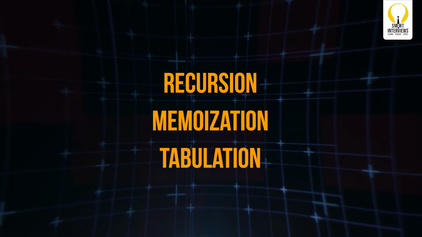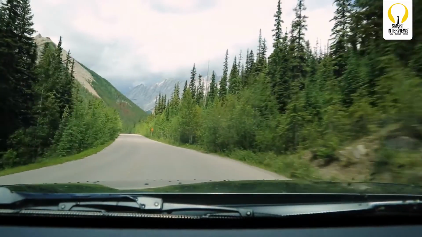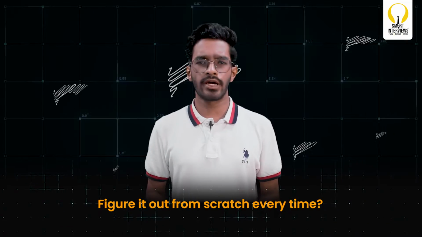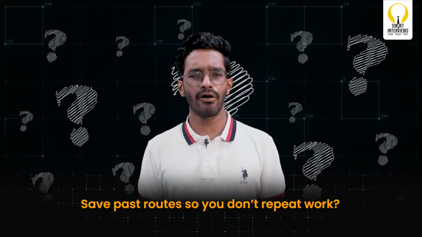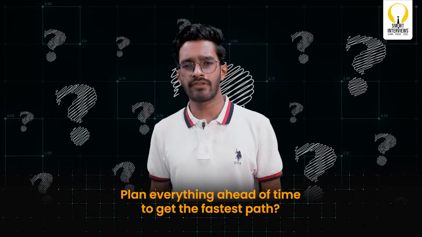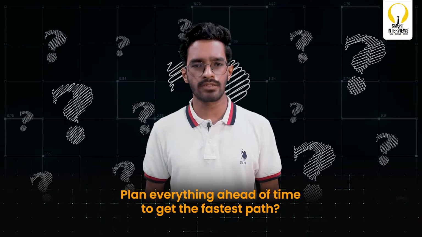Today we'll discuss three powerful topics in DSA, which are recursion, memoization and tabulation. Imagine you're planning a trip and you need directions for traveling from city A to city B. Do you figure it out from scratch every time? Or do you save past routes so that you don't repeat any work? Or do you plan everything ahead of time and find the fastest path? That's exactly how recursion, memoization and tabulation work in coding.